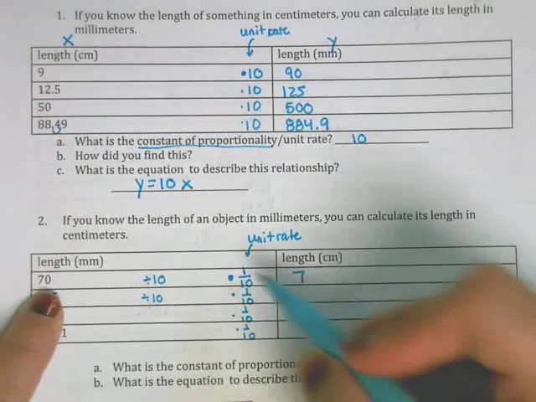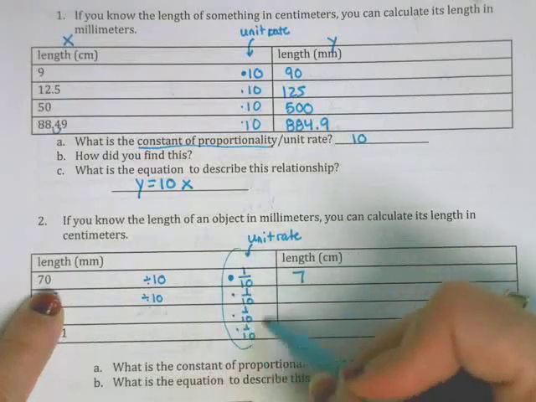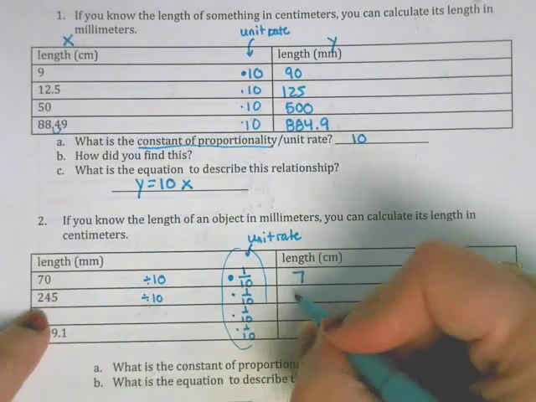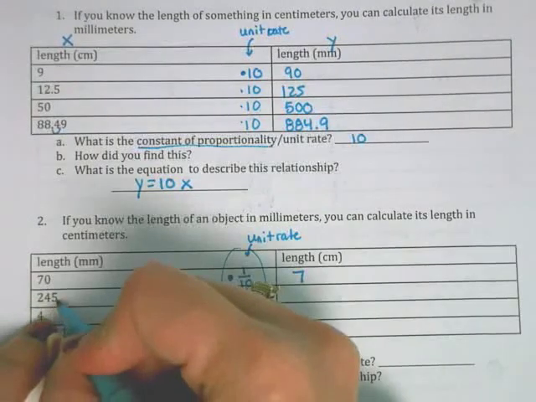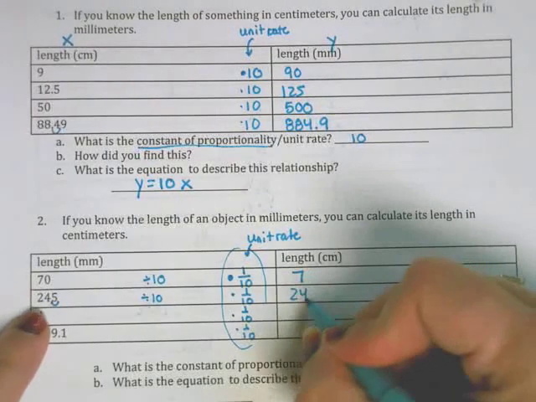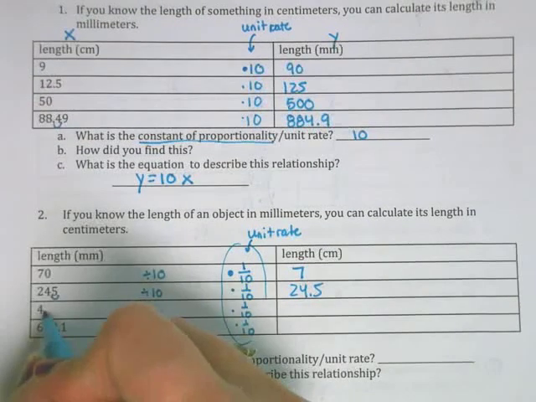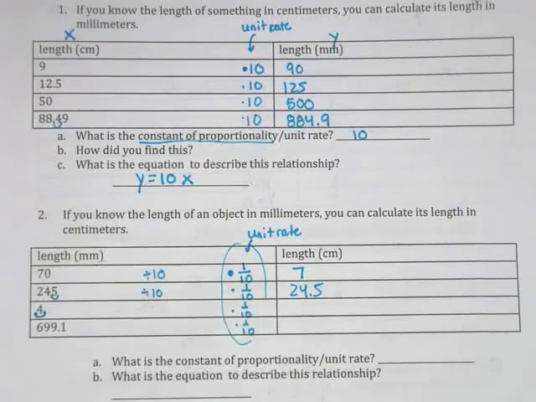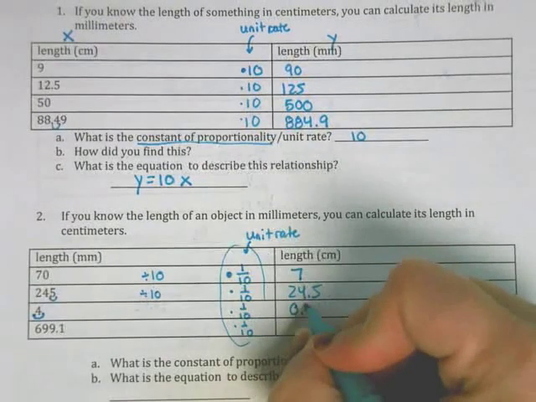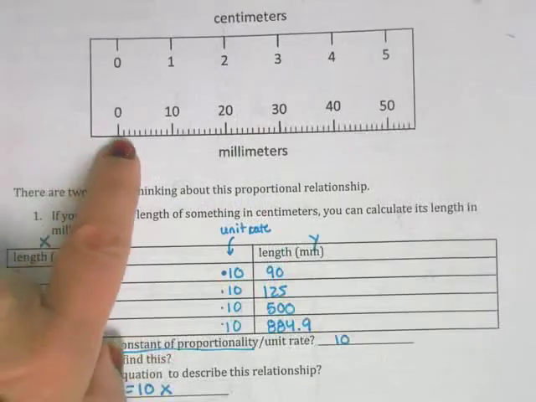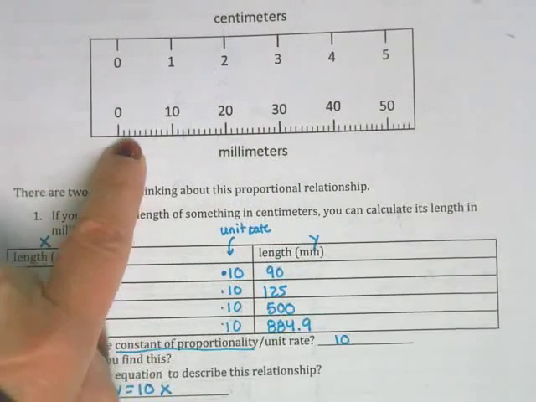The important thing that we're looking at is that there's this idea of a unit rate every time. What about 245 divided by 10? We're just going to move the decimal point over 1 this time. 24.5 centimeters. Ooh, 4 divided by 10. What is that one going to be? That one's going to be way smaller. We're going to move the decimal place over one spot there. This is going to be 0.4 centimeters. Because 4 millimeters right here is definitely not even 1 whole centimeter, right?